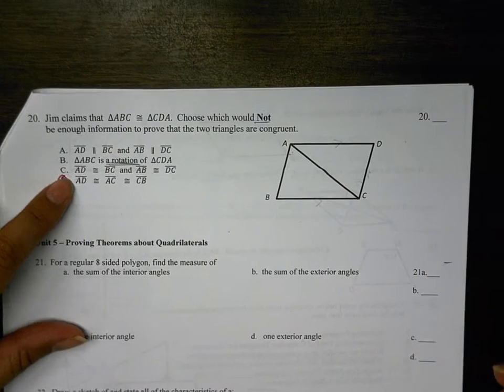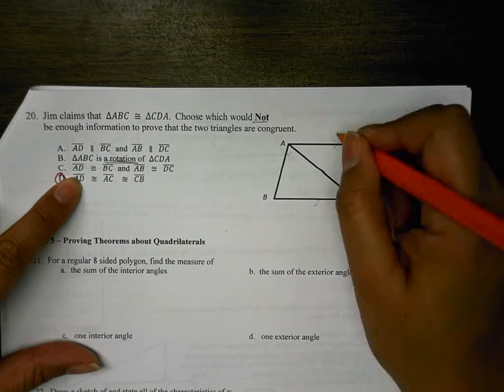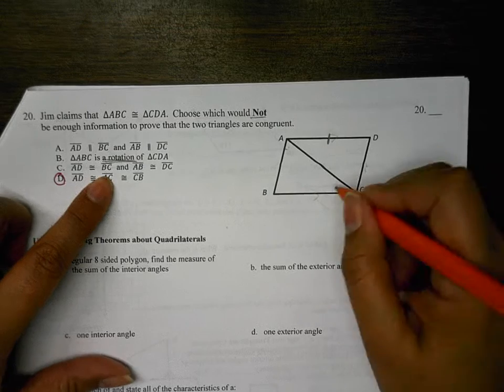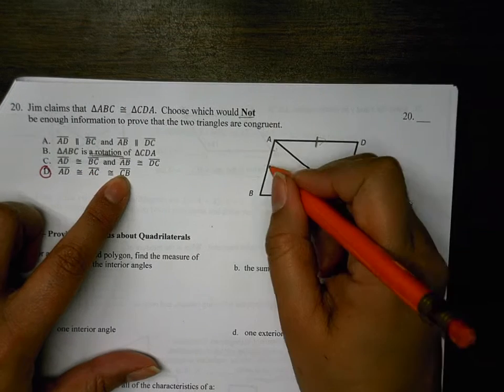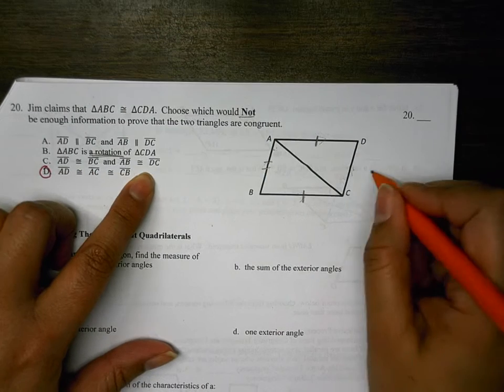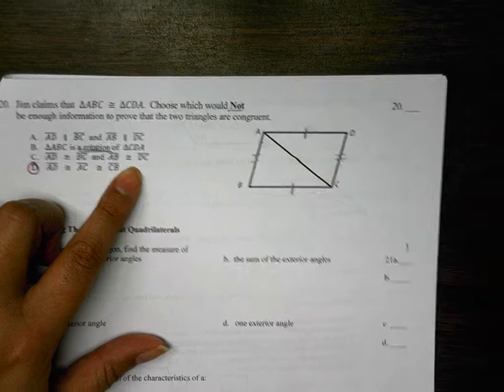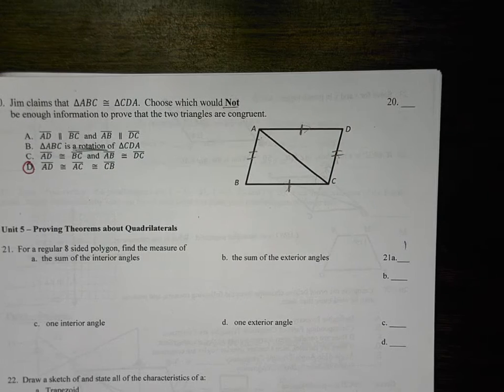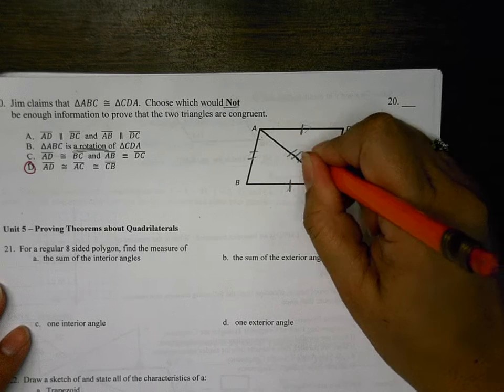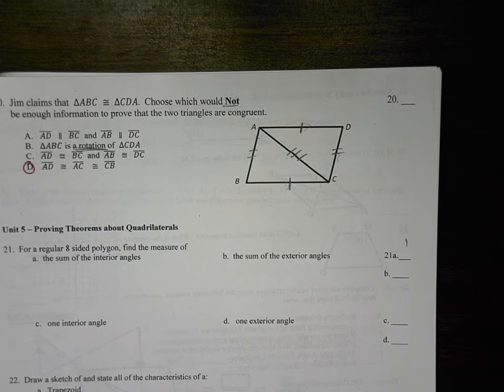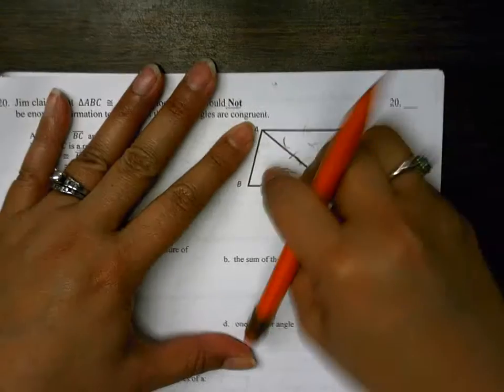Okay. AD is congruent to BC, and AB is congruent to DC. Why is that enough information to say the two triangles are congruent? Reflexive property, side, side, side. Does everybody see that? Yes? All right, let's check the last one.